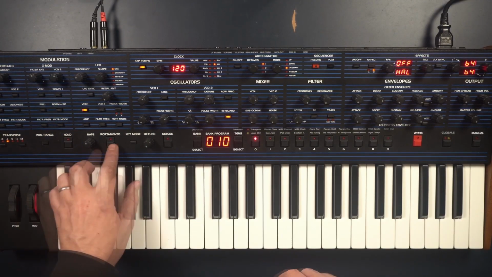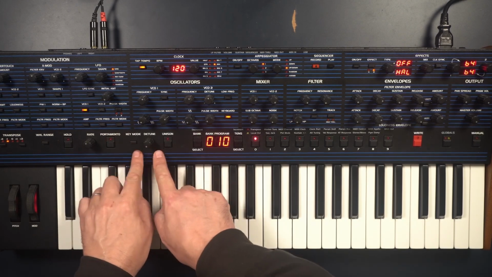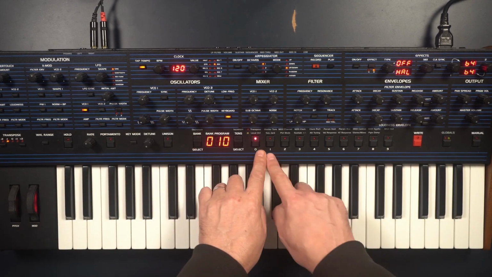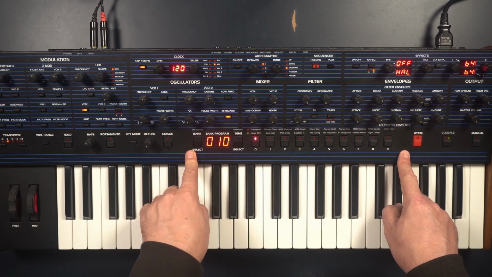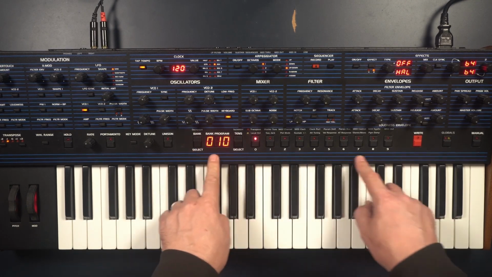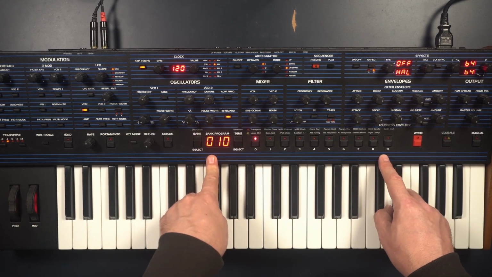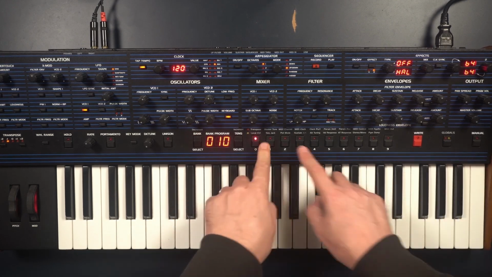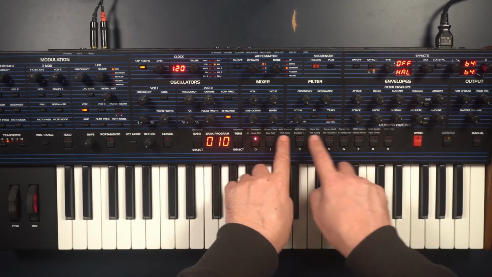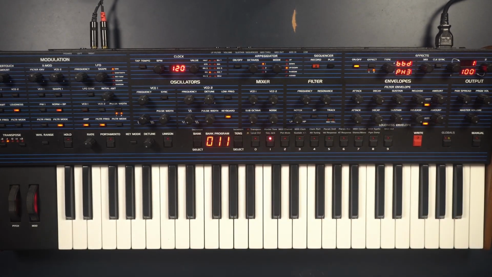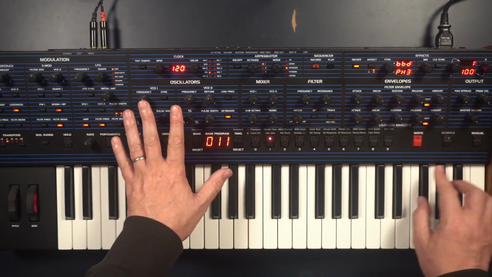Transpose, hold, portamento, and detune, which we'll come to again. And all the presets are in here. There are 1,000 presets inside the synth, 500 of which are user definable. And there's the Globals button, and we've got all the MIDI controls and all the other gubbins up here. So let's have a look at the oscillators, and what I'm going to do is initialize a patch.